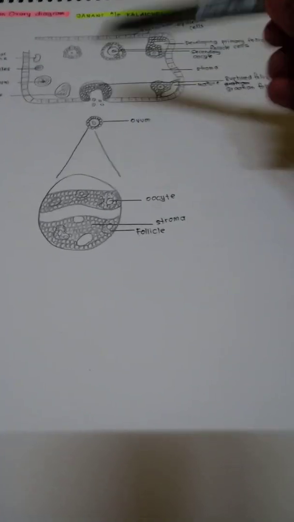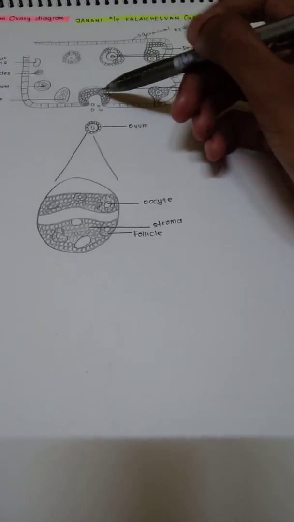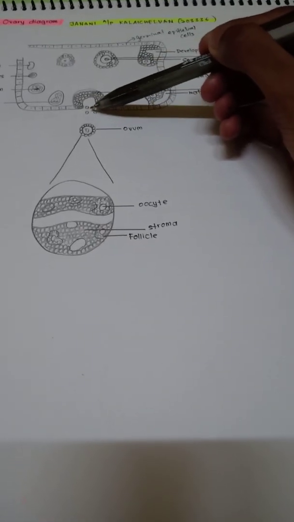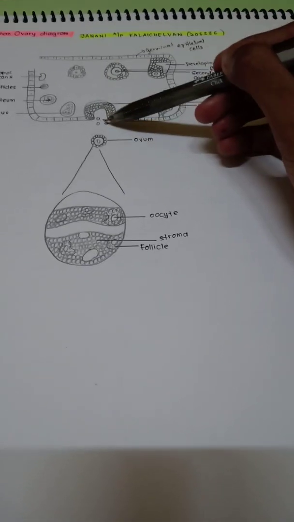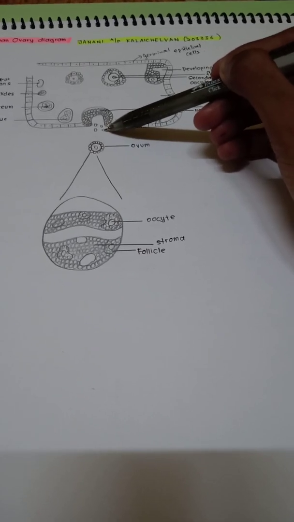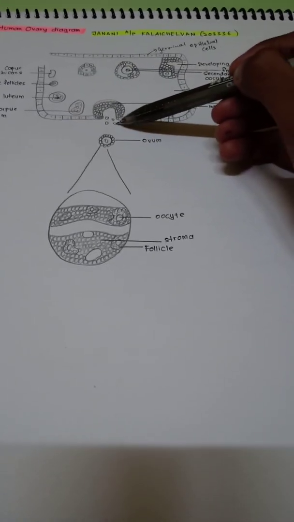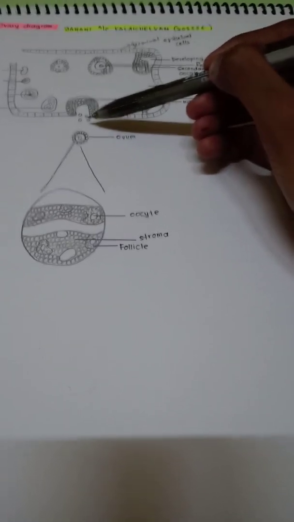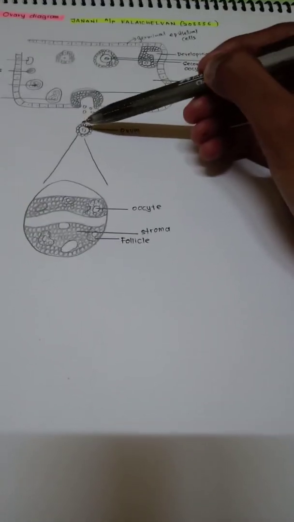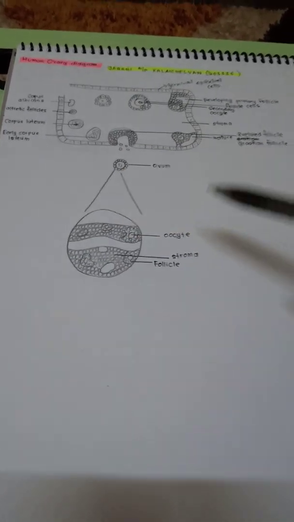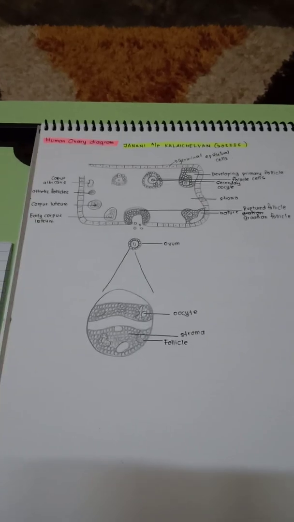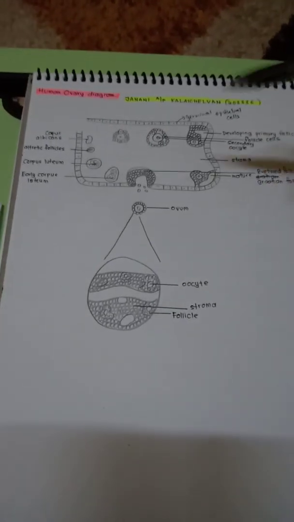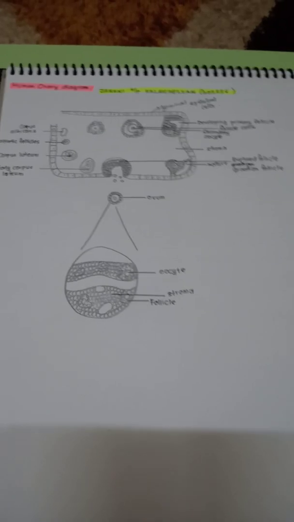Once it is ruptured, which means it breaks, it will release the secondary oocyte. The secondary oocyte will complete meiosis 2 when the sperm comes and fertilizes it. Then the final products of meiosis 2 will be the ovum and the second polar body. If you have a closer look at the ovum, we have oocyte, stroma and follicle. So this is the structure of the human ovary diagram.